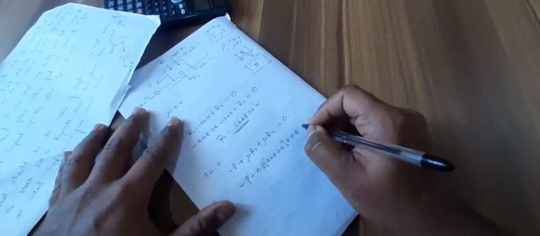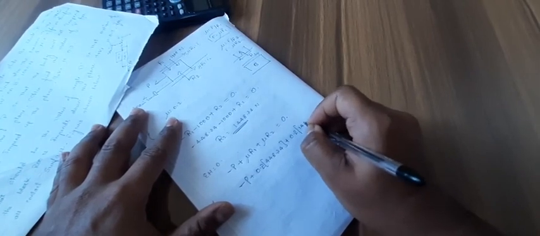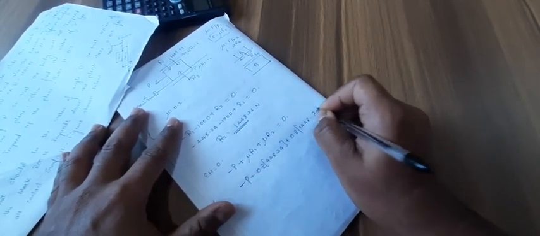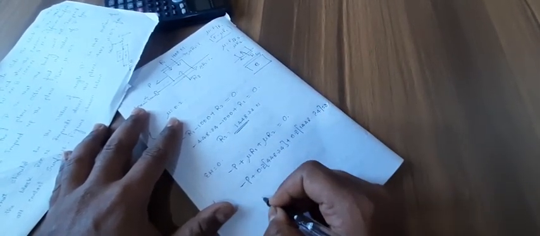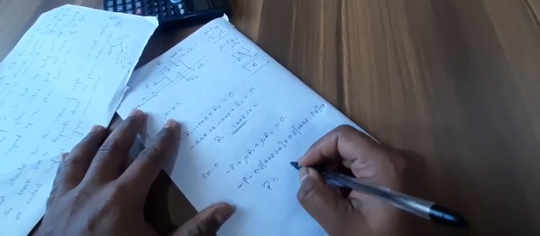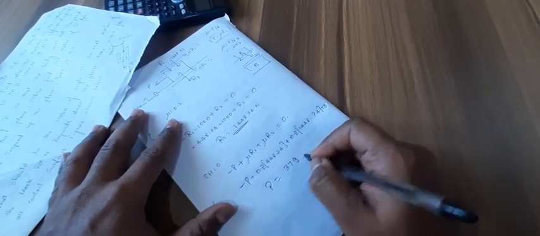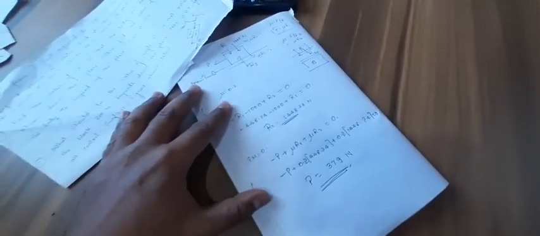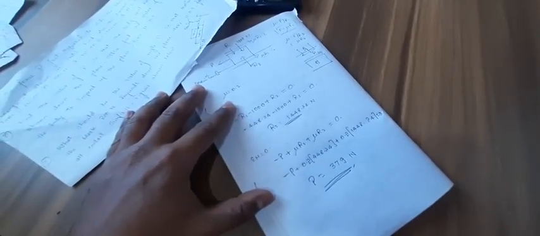Okay, plus 0.2, what is R2? 1448.24, which is equal to 0. So if you calculate this, you'll be getting P is equal to around 379 newtons. Okay, so this is how you need to solve the problem. Okay, this was regarding the problem.